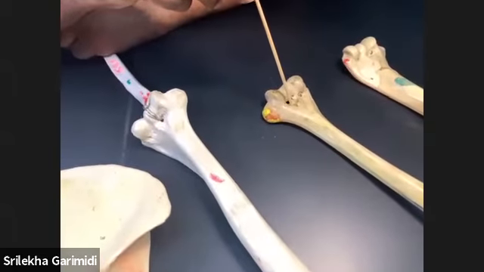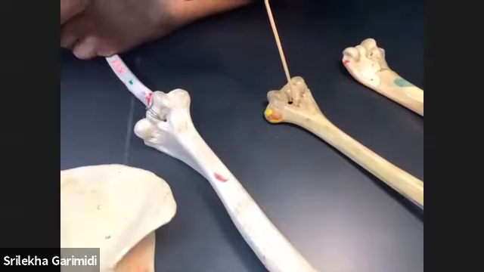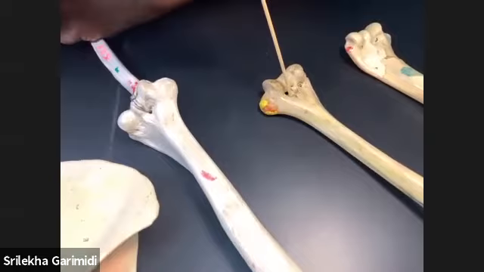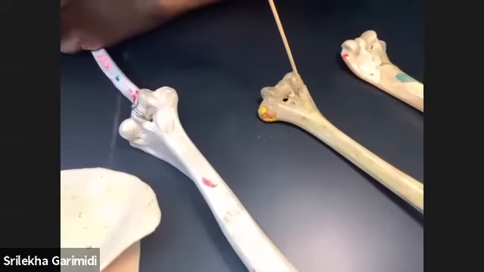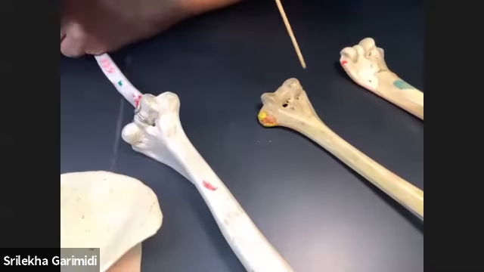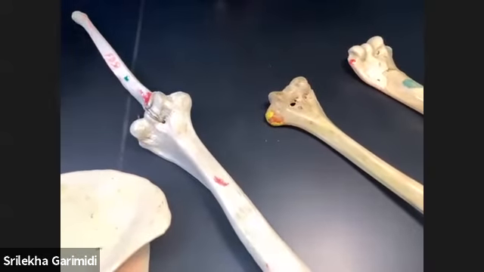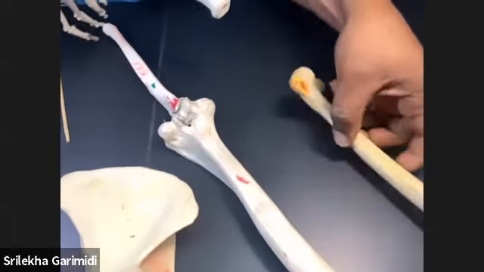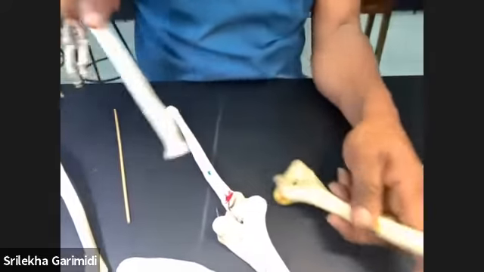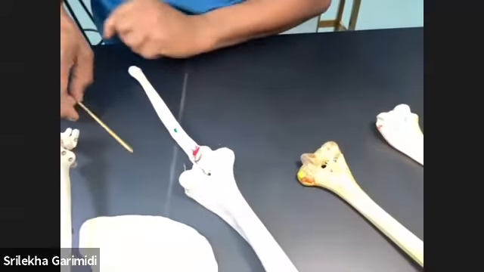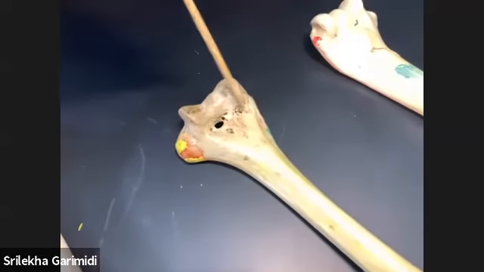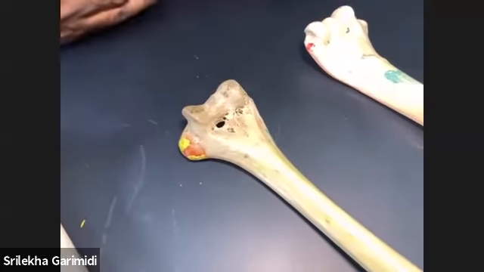Now, lateral to that is the radial fossa. That is for the articulation of the head of the radius. So when we flex, the head of the radius articulates with the radial fossa. So there's a coronoid fossa on the medial side, and lateral to it, we have a radial fossa.